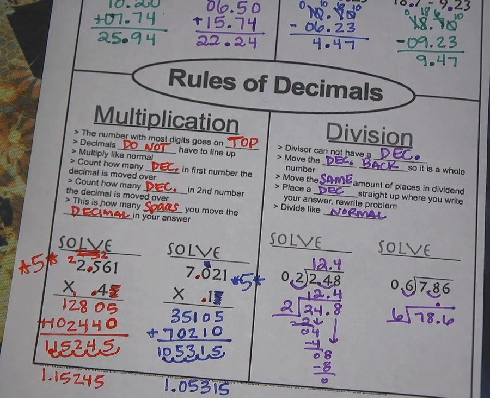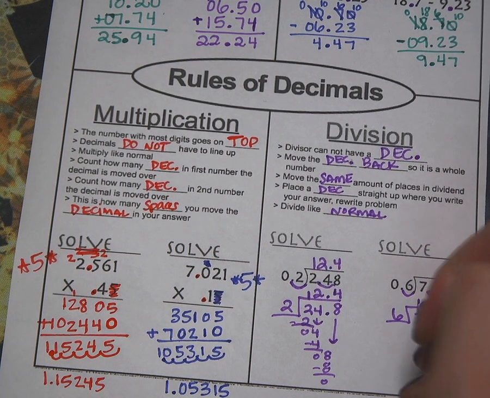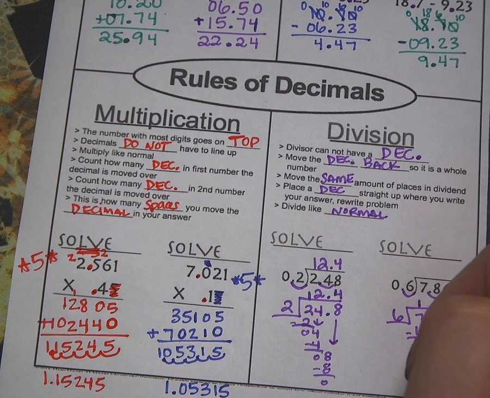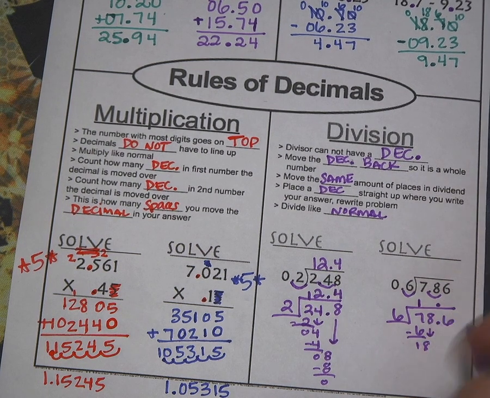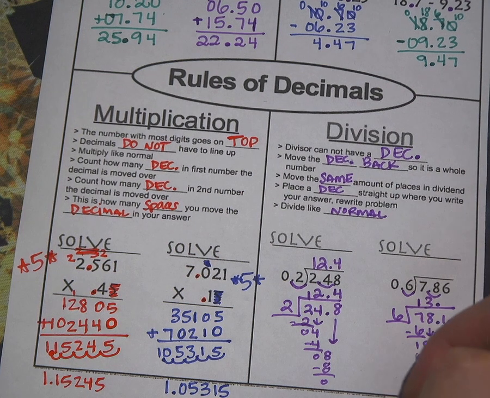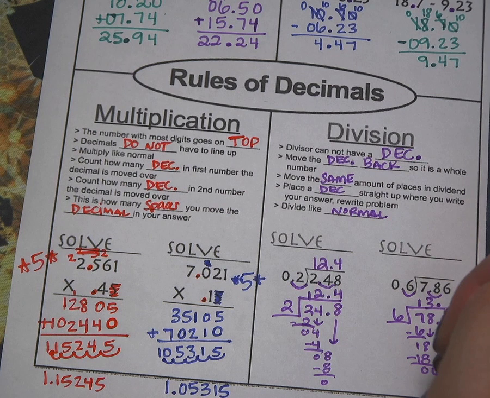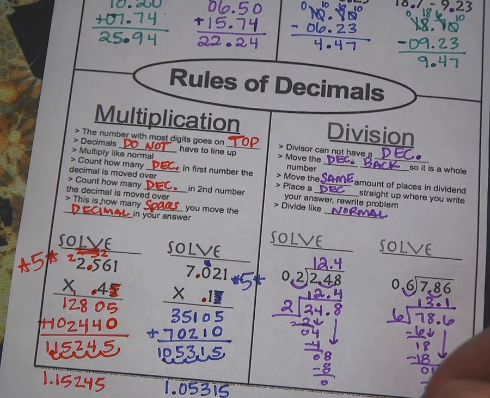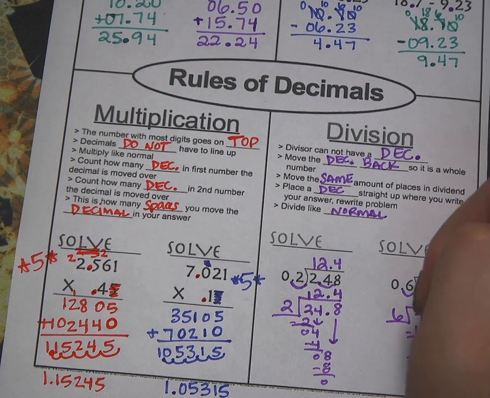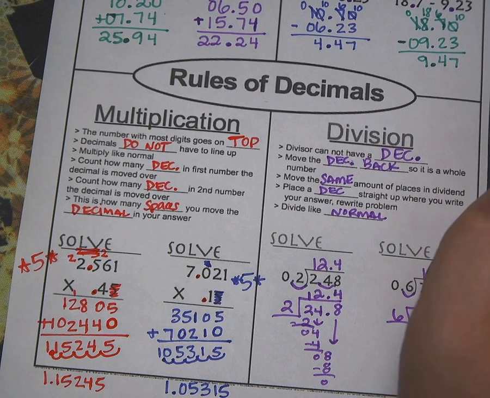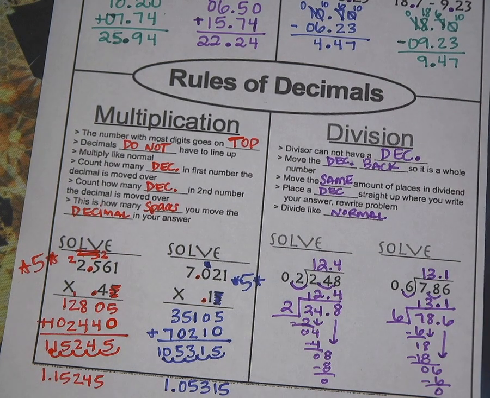Okay. Same thing on this one. Does 6 go into 7? Yes, 1 time. Does 6 go into 18? Yes, 3 times. Does 6 go into 6? Yes, 1 time. And so my answer is 13.1. And that is reviewing add, subtract, multiply, and dividing decimals.